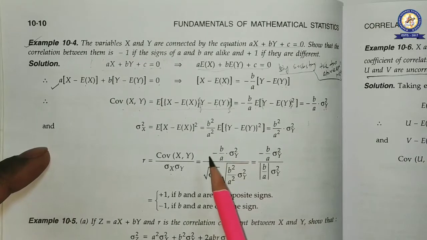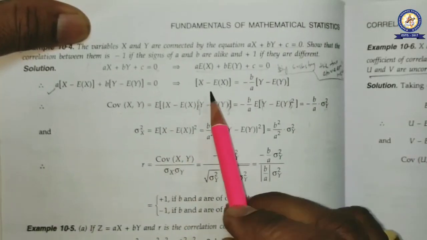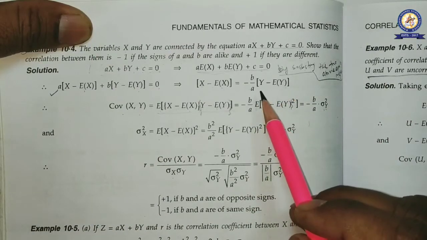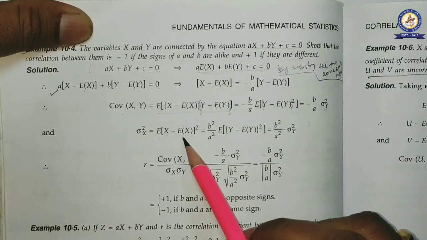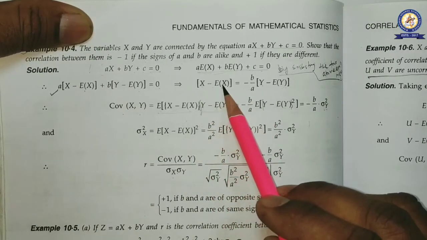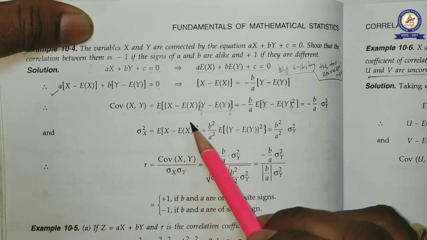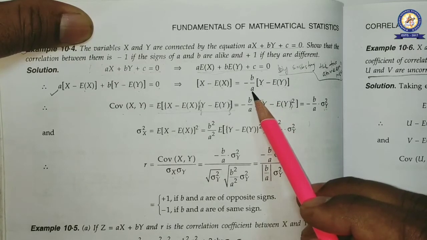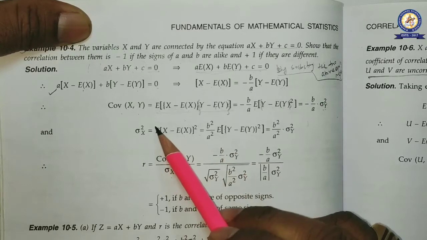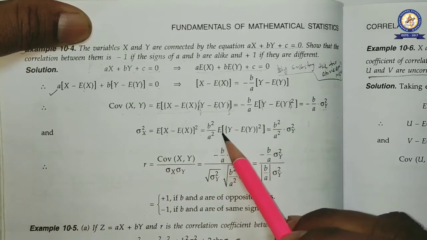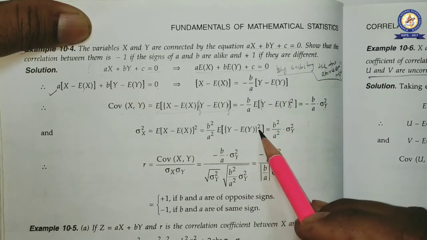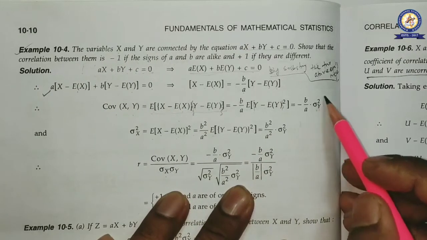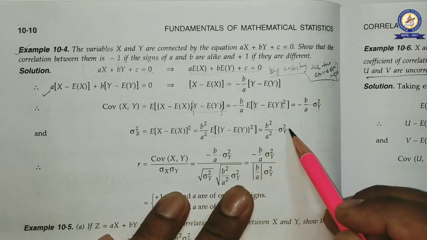Here you can see that we have the value of x minus expectation of x equal to minus b by a times y minus expectation of y. So this value I just substituted here. So here x minus expectation of x is nothing but this one. If I substitute, it will be the whole square of this one. Whole square means minus will be plus, and b by a will be b square by a square, itself a constant, which can be taken outside the expectation. Here expectation is there, so b square by a square is taken outside, expectation of y minus expectation of y whole square. And we know that expectation of y minus expectation of y whole square is nothing but sigma y square. So instead of this one, we can write sigma y square, or variance of y, right?